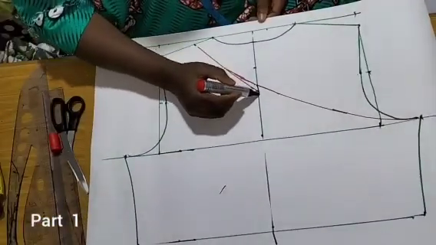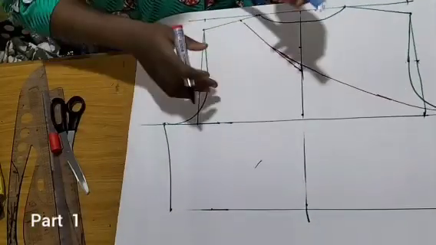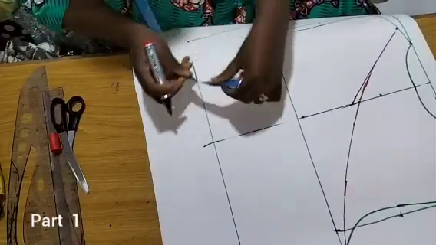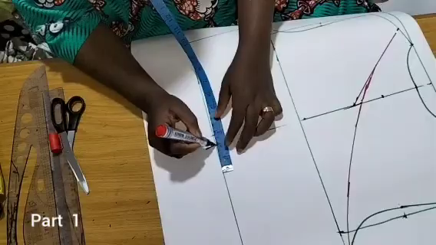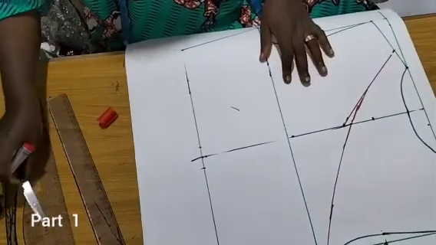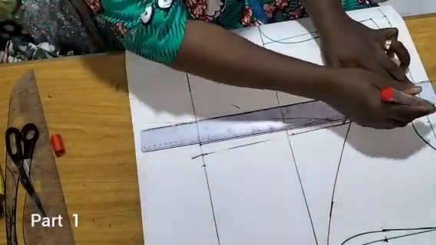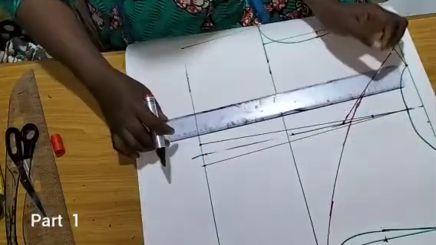So the center is going to have a zipper at the back. So for the zipper, I'll just do the zipper contour first. I'll go in by 0.75, go out by 0.75, and I'm going to connect this straight into the neckline like this, as you can see.